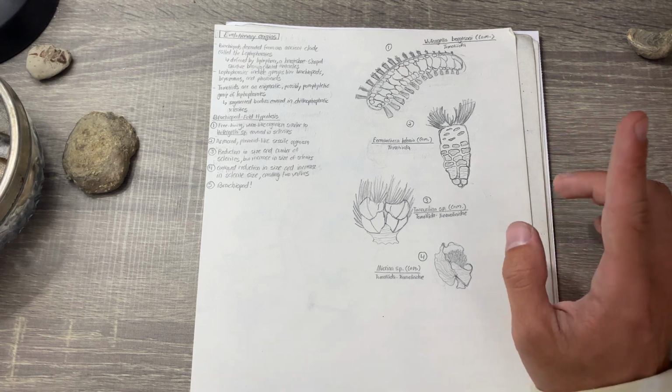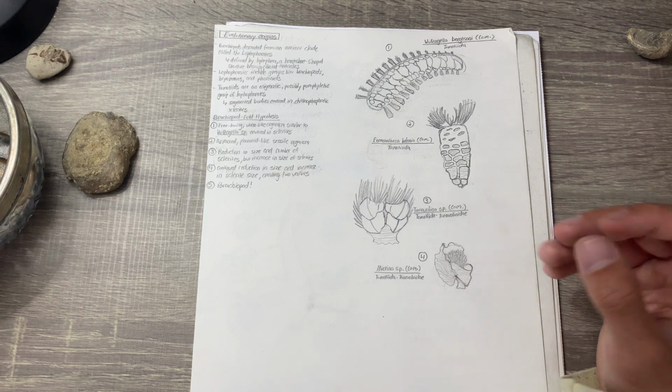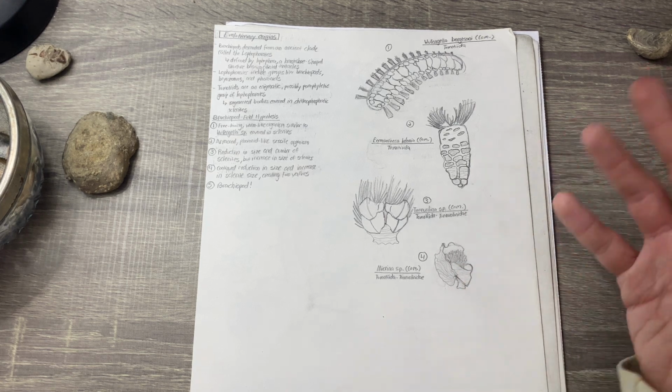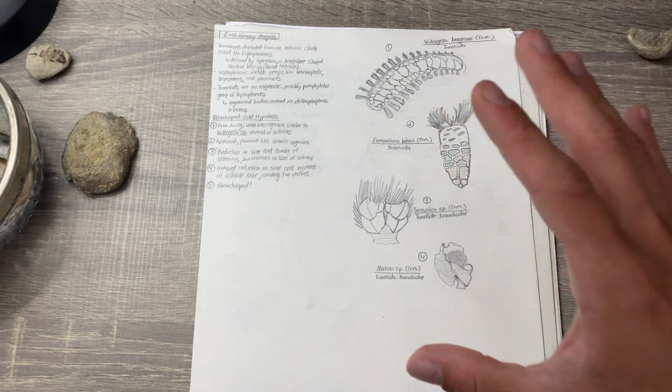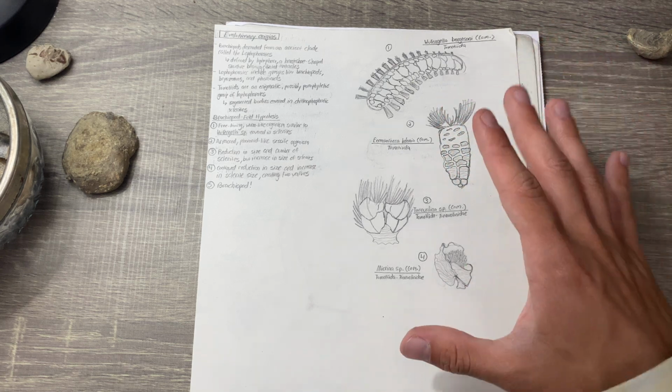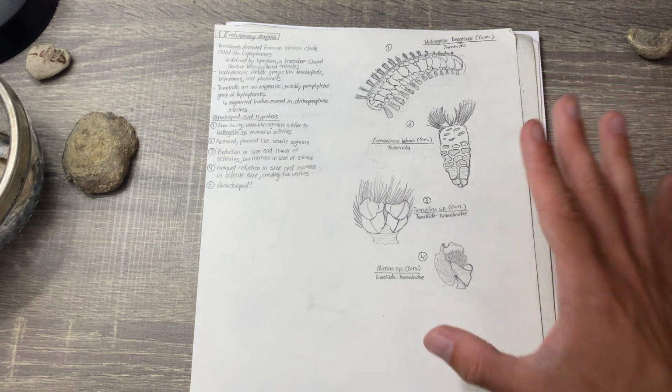I will say that even I thought that brachiopods were clams when I first found out about them, and so did the first scientists and paleontologists. But again, I want you to understand that it is a completely different evolutionary origin than that of the mollusks. They are their own unique group of organisms.